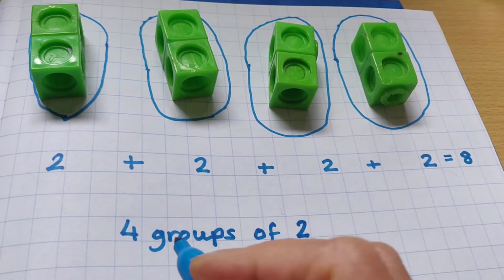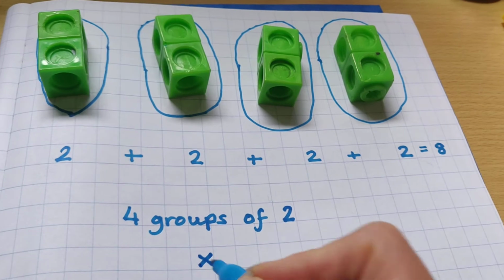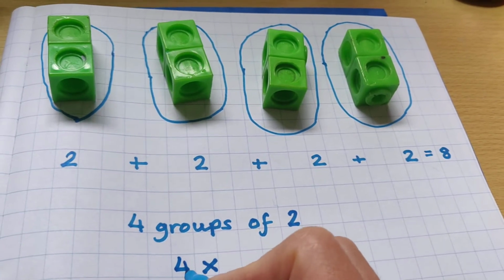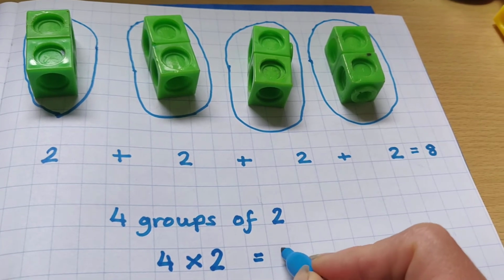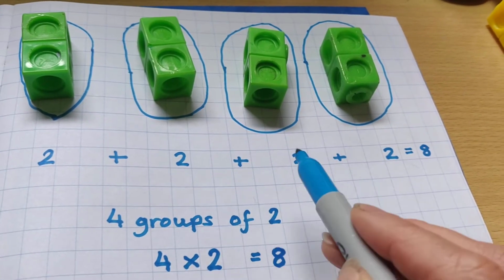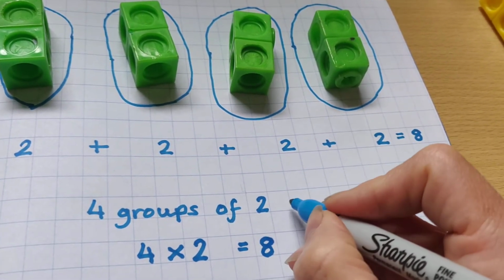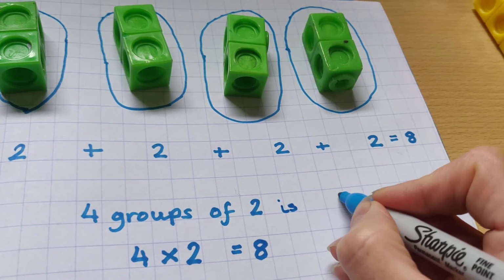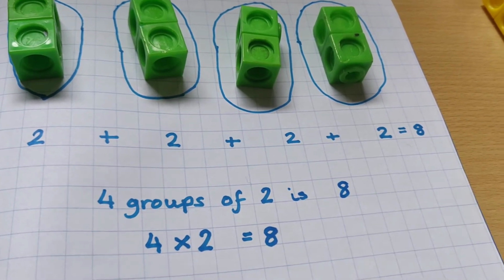If I was going to write that as multiplication, I just change the groups of to my symbol times. So I've got 4 times 2. My total is still 8. So I could do 2, add 2, add 2, add 2 is the same as 8. Or 4 groups of 2 is 8, or 4 times 2 is the same as 8.